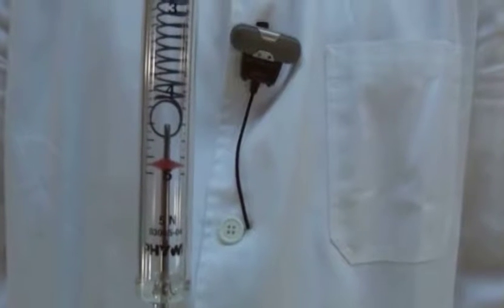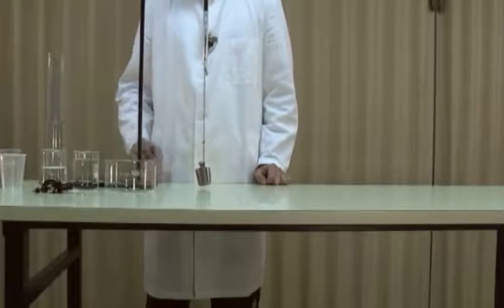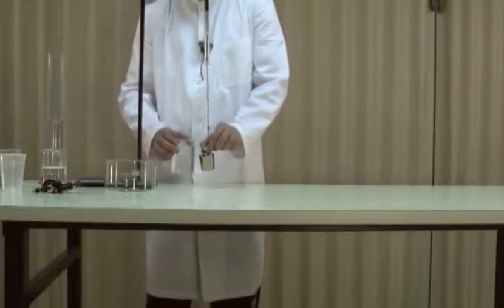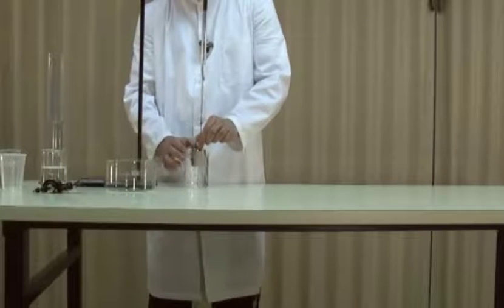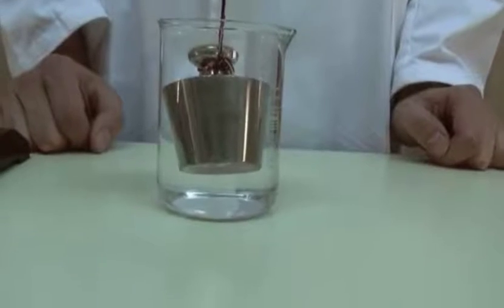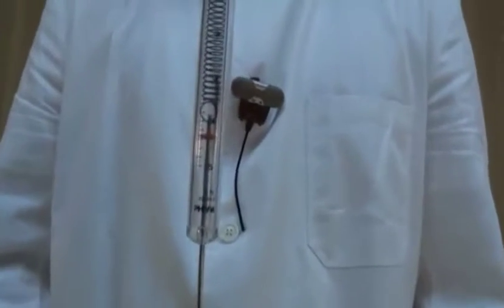Now we immerse the weight in the water. The weight on the Newton meter has decreased from 4.9 to 4.3 newtons.